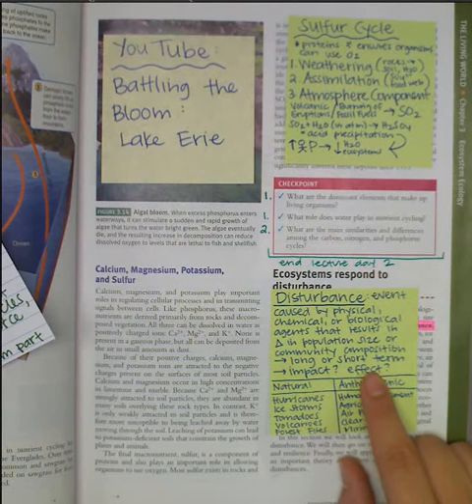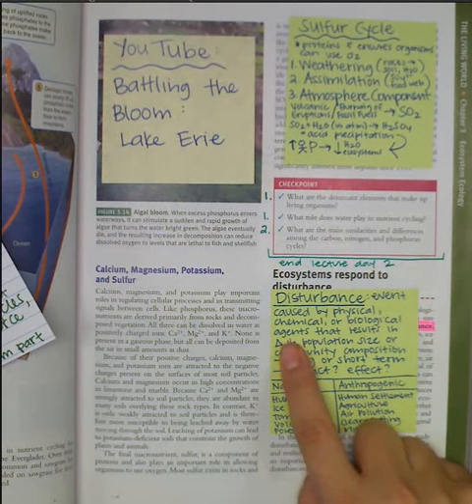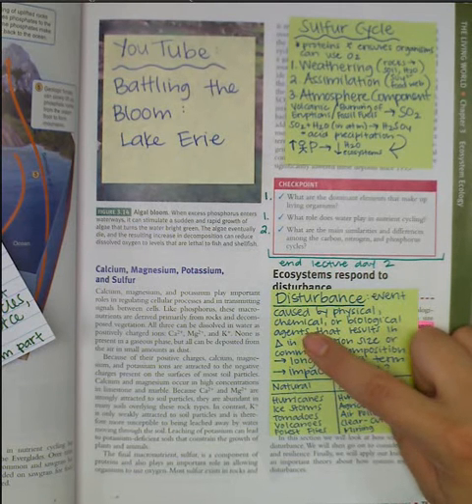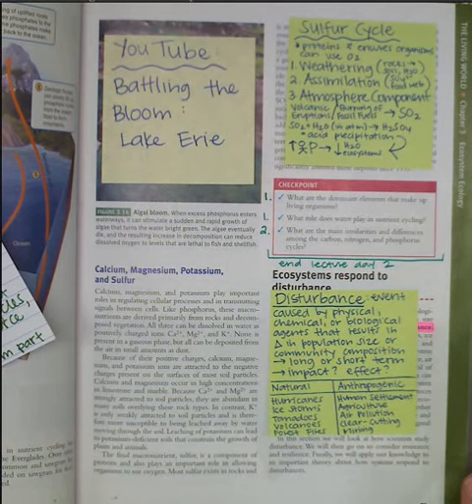A few words in here might be confusing. Agents, that's basically whatever is going to be bringing about the disturbance. It's not like 007 or anything like that. A biological agent would be something that's living, a chemical agent would be something that's chemical, and a physical agent would be like an earthquake or something that was created by the earth, like a natural disaster.